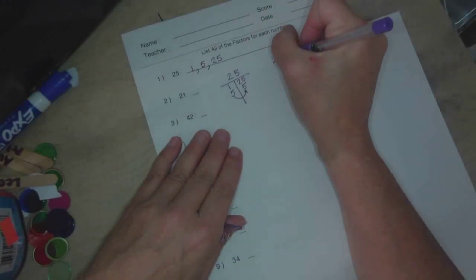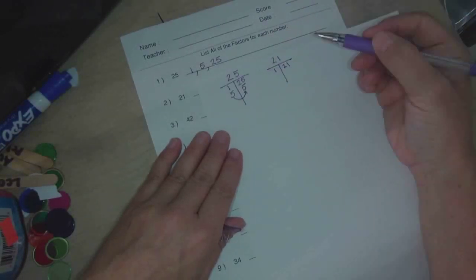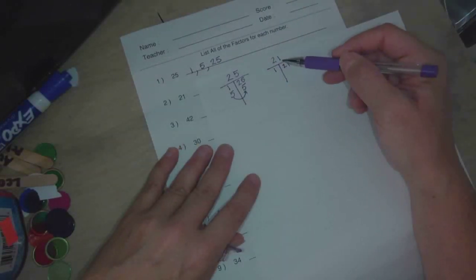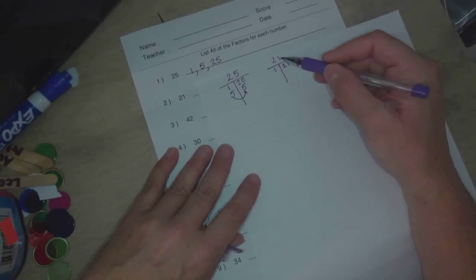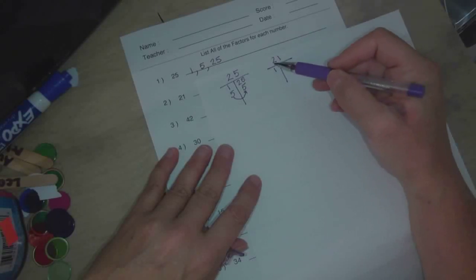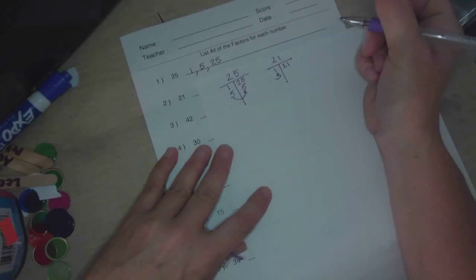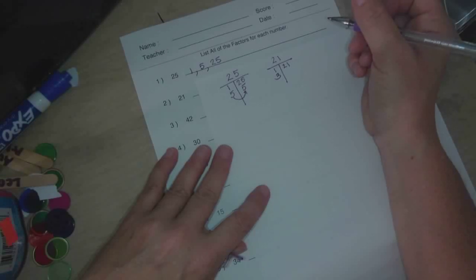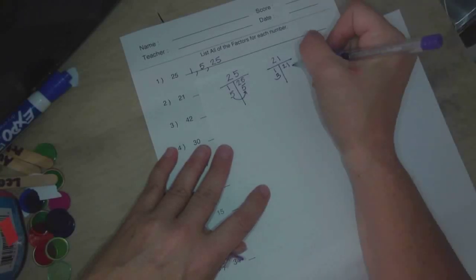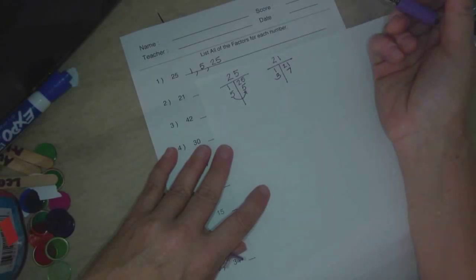So I'm going to do it the same way. 21. First factors are 1 and 21. Does 2 go into 21? No, because the 1 is in the ones place, which means it's odd. Does 3 go into 21? Well, 2 plus 1 is 3, and 3 does go into 3. So yes, 3 goes into 21. 3 times what is 21? You can use your multiplication chart, or if you just know your multiplication facts, you'll know that 3 times 7 is 21.